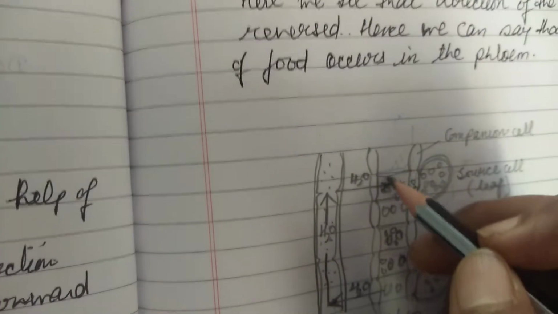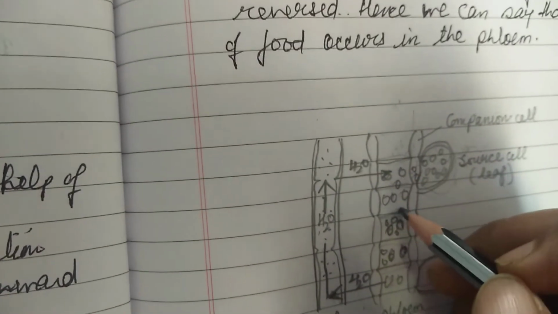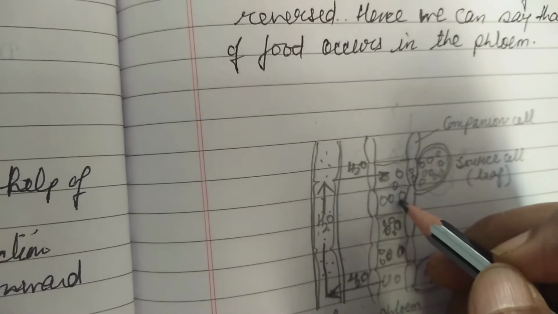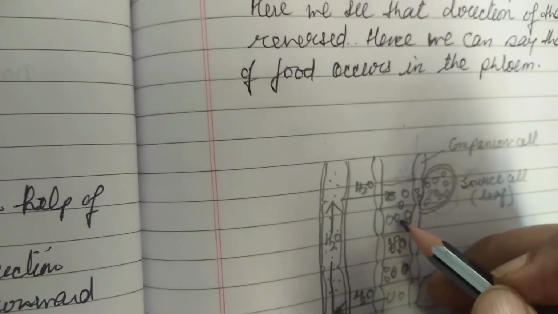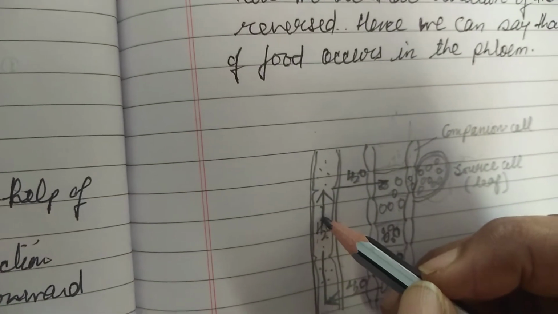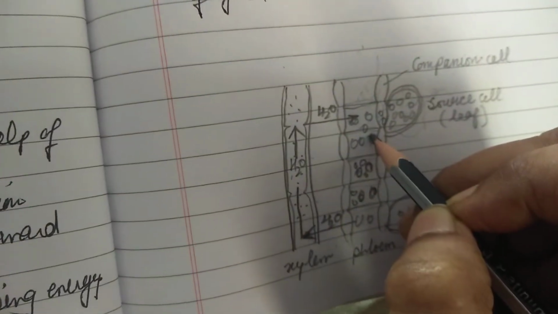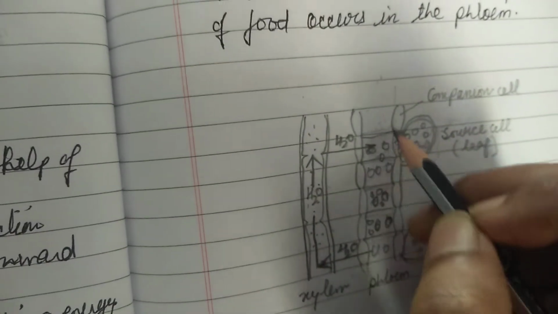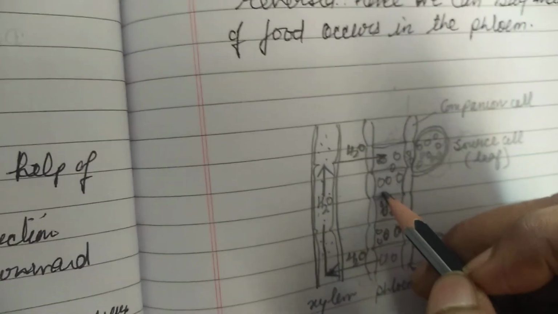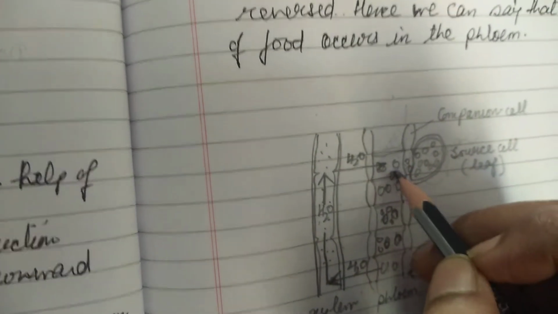Right? Because of this, there is a high concentration of sugar in the sieve tubes, which creates a hypertonic condition in the phloem. Right? So water from the xylem vessels, which are adjacent to the phloem, moves into these sieve tubes because of this high concentration of sugar in the sieve tubes. Right? And what happens then? There is an increase in pressure. That is called the osmotic pressure.